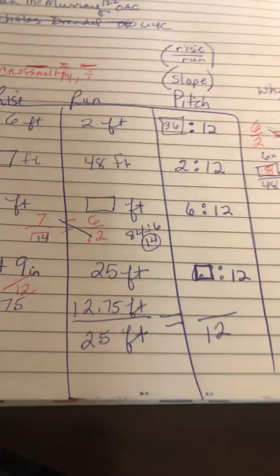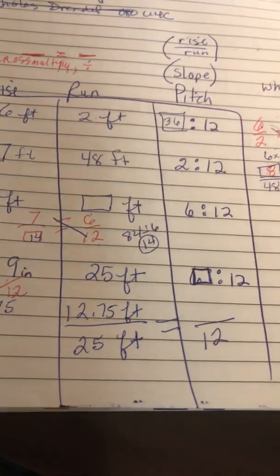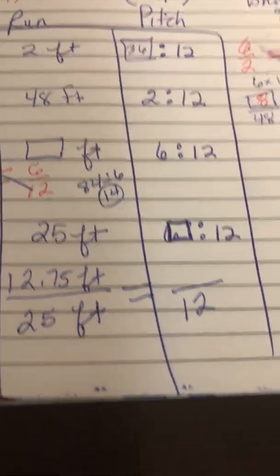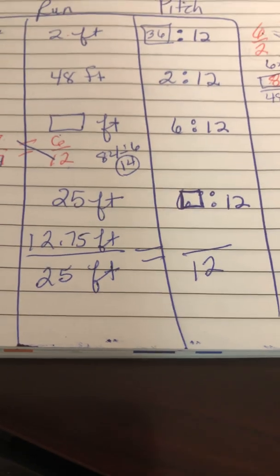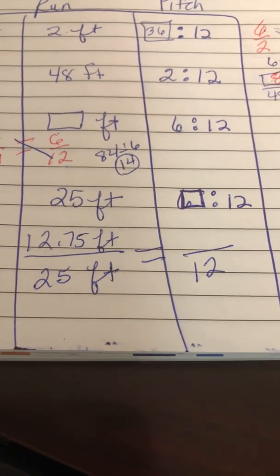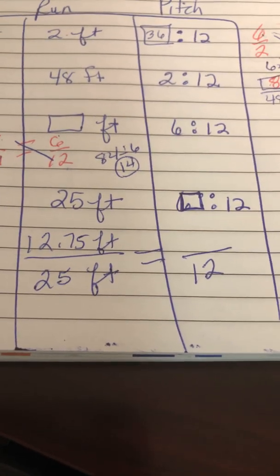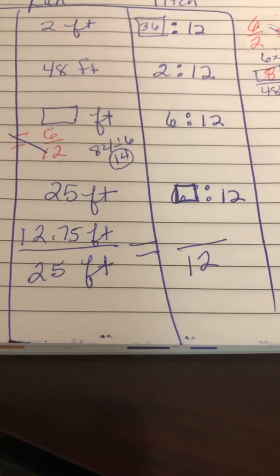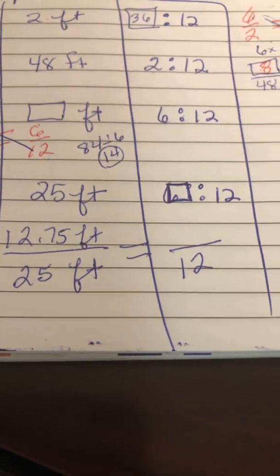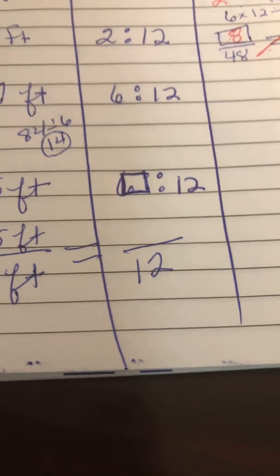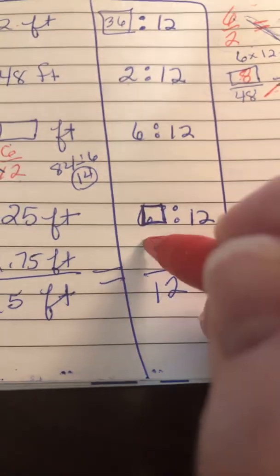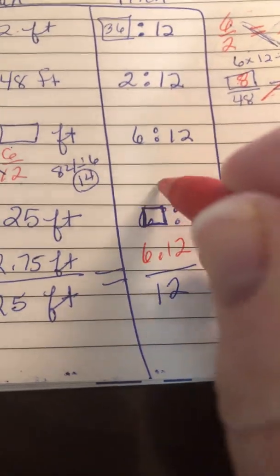And this one I'd have to get my calculator for. Hang on a second, let me grab it. And so you cross multiply where you can. So you're going to do 12.75 times 12 and then divide by 25. And we find out that the missing number is 6.12. So that's what goes right here.